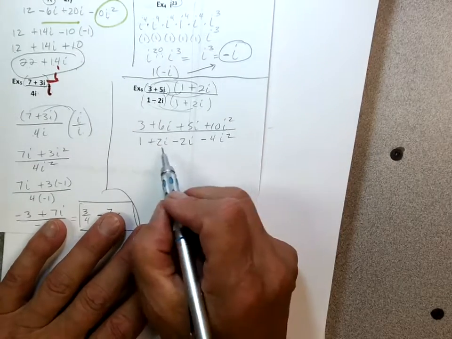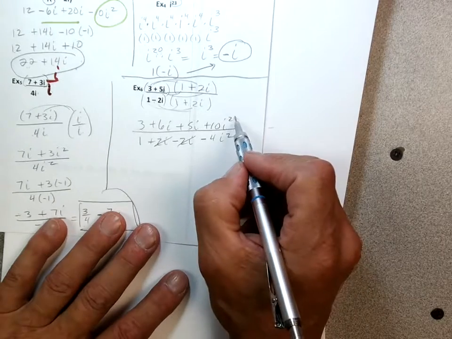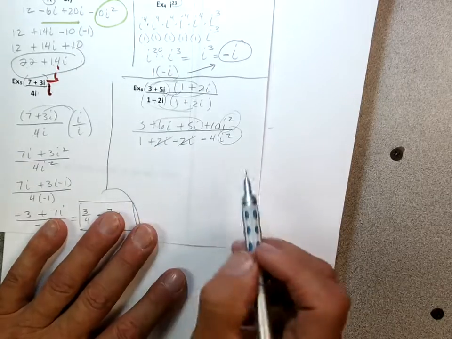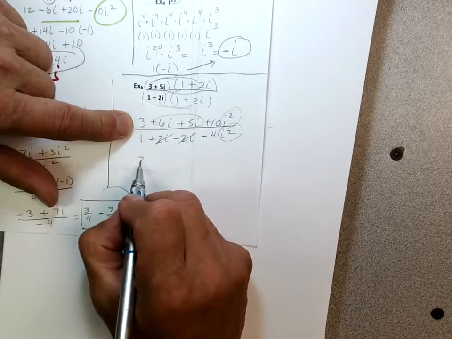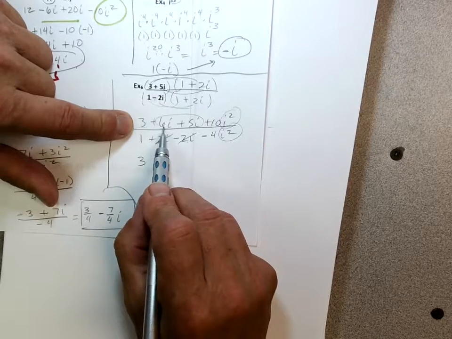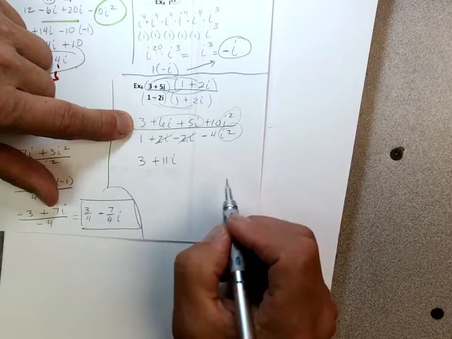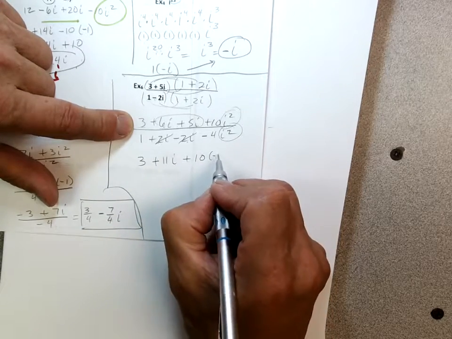So I'm going to do two things. One, I can see this and this, those two cancel, right? I'm going to change my i squareds into -1s, and I might as well combine those. Those can be combined. So let's see what I get. Those cancel because they're opposite. So I'm going to have a 3. 6i plus 5i makes an 11i, okay? Plus 10, and i squared is a -1 times -1.